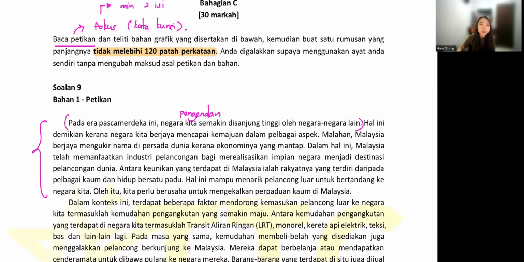Hal ini demikian kerana negara kita berjaya mencapai kemajuan dalam pelbagai aspek. Hal ini demikian kerana. So this is explanation. It explains the introduction further. Very obvious. This is huraian. Huraian cannot be used. Why? Rumusan only isi. Tak ada huraian. Tak ada contoh.